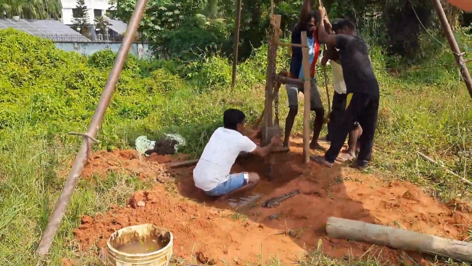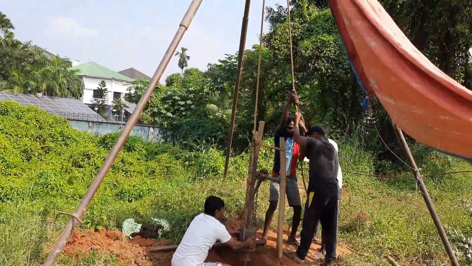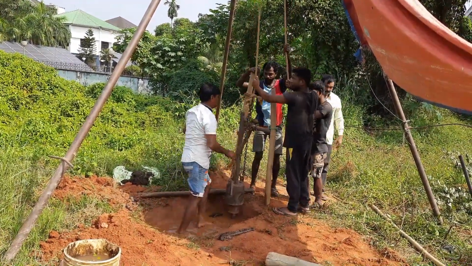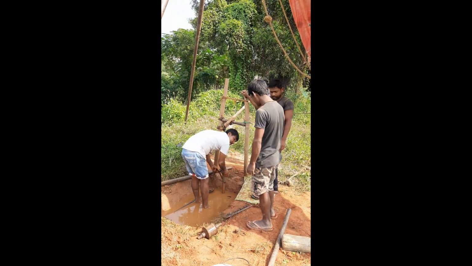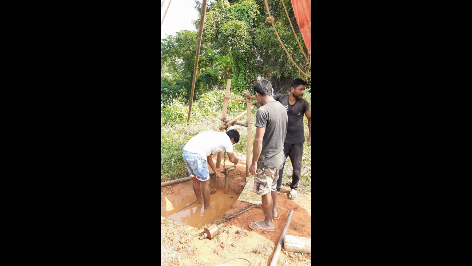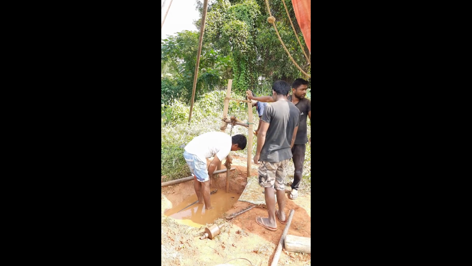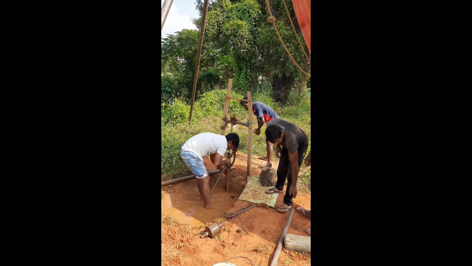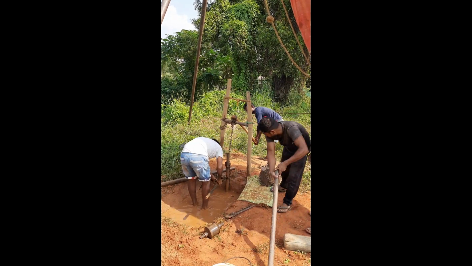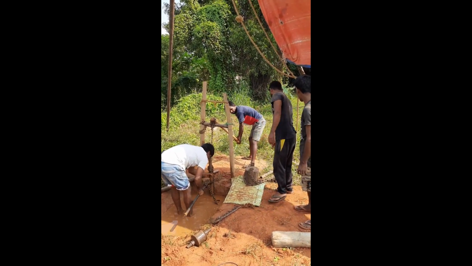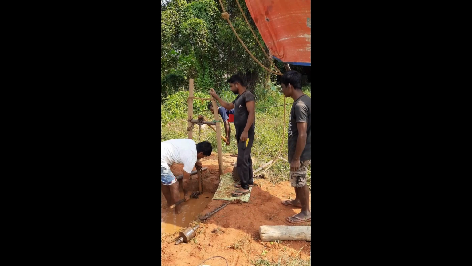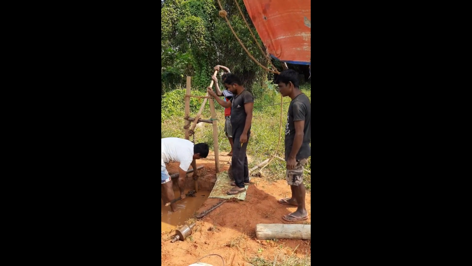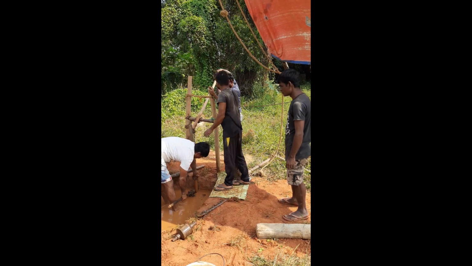The number of blows of the hammer required to drive a depth of 150 mm is counted. Further, it is driven by 150 mm and the blows are counted. Similarly, the sampler is once again driven by 150 mm and the number of blows recorded. The number of blows recorded for the first 150 mm is not taken into consideration.